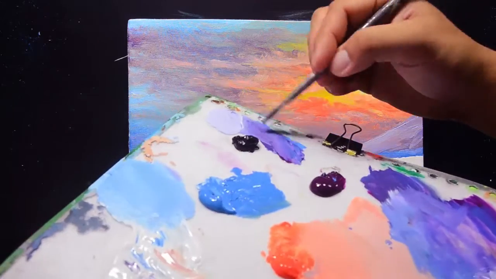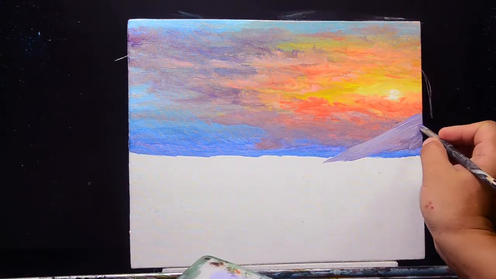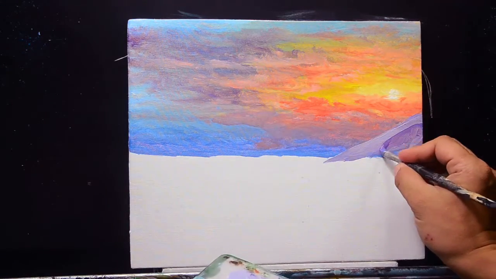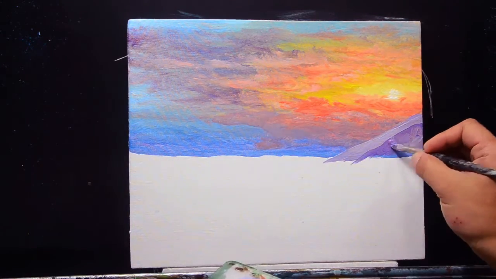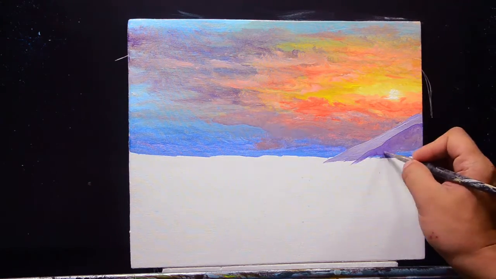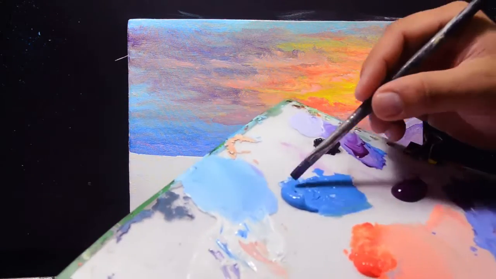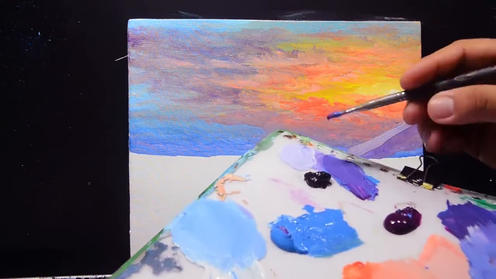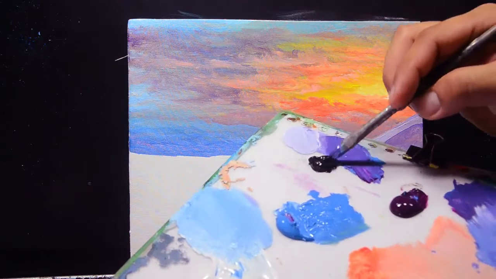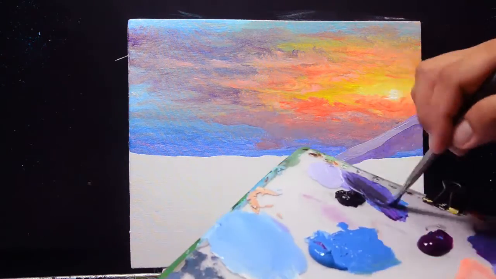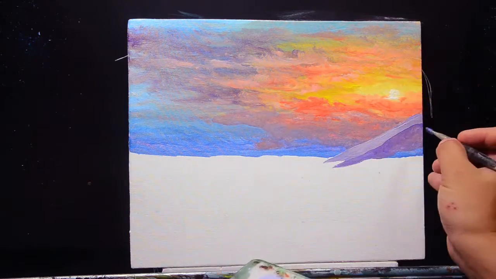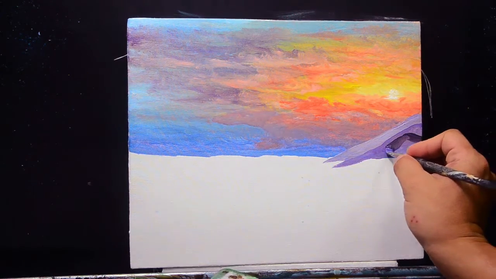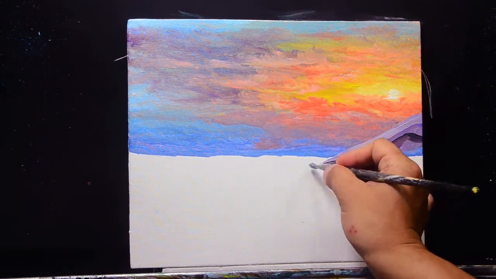Then the blue violet also. Going to add here a little bit near the mountain. The violet color and the blue. Just add a small amount of Mars black. This one here, another color of the mountains for my near mountains here.